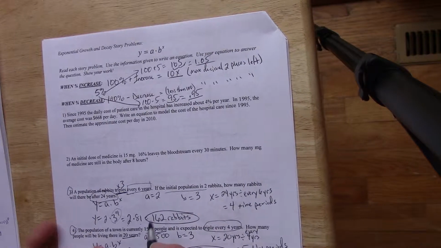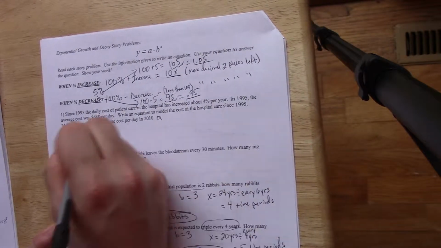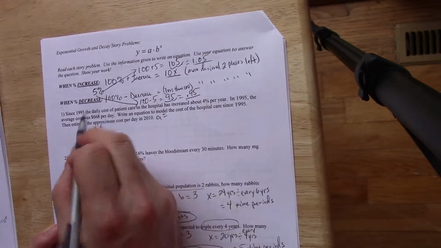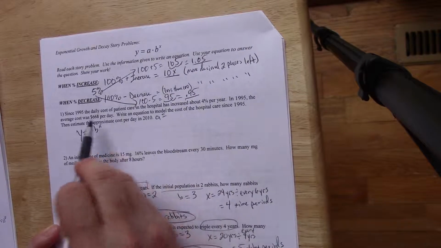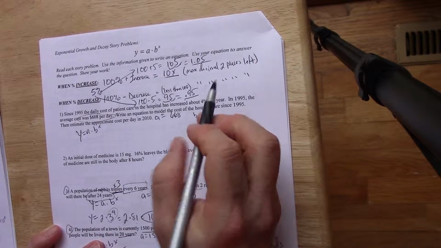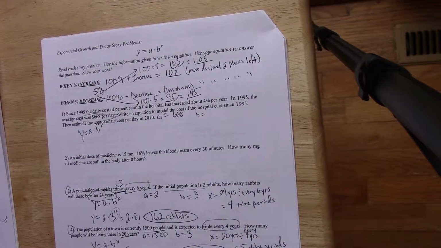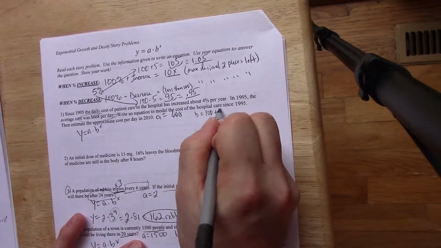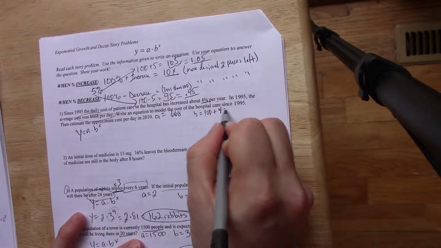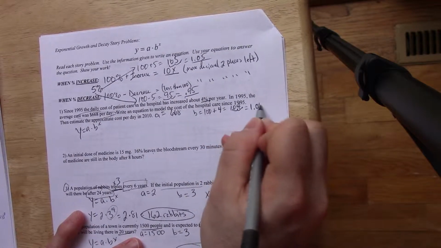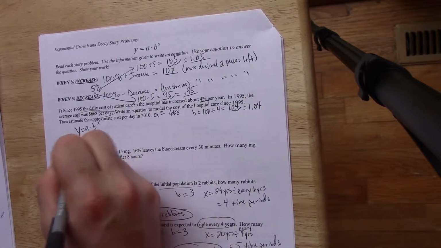Okay, so let's take a look at this first one. Again, let's identify A. We know it's going to be y equals a times b to the x. A starts here, $668. My b, well, it doesn't say triples, it doesn't say doubles, it says it increases by a percent. It says 4% specifically, so you add 100 plus the percent of increase, which is 4%, and move the decimal over 2 places, and that's how I get b, 1.04.